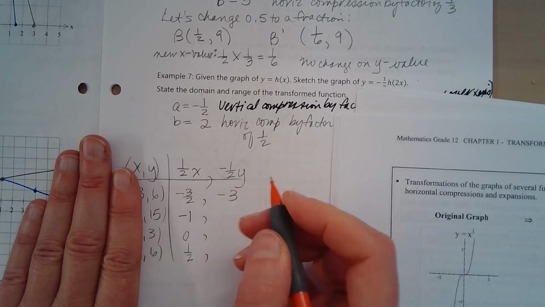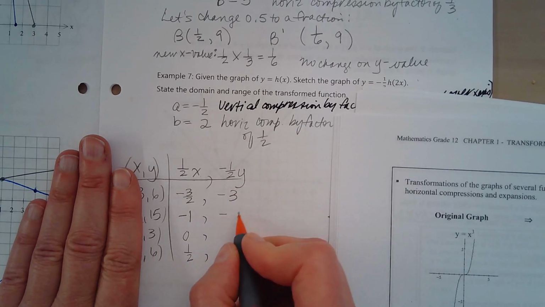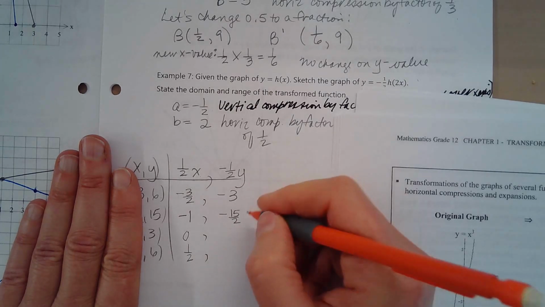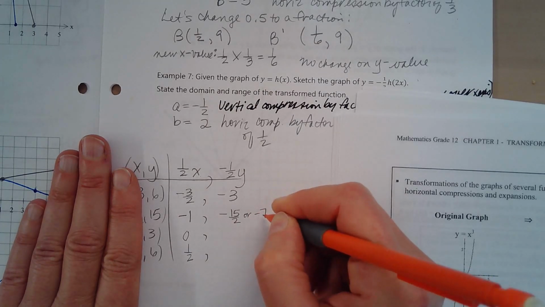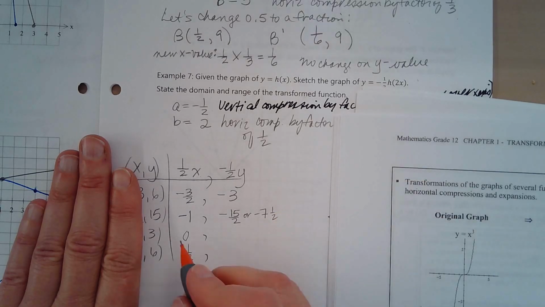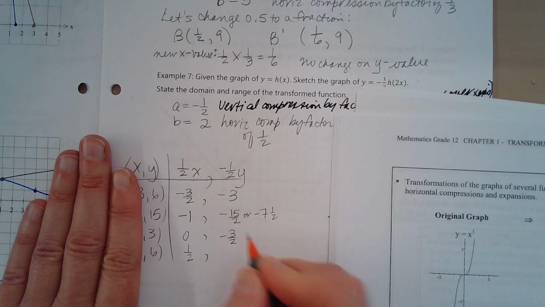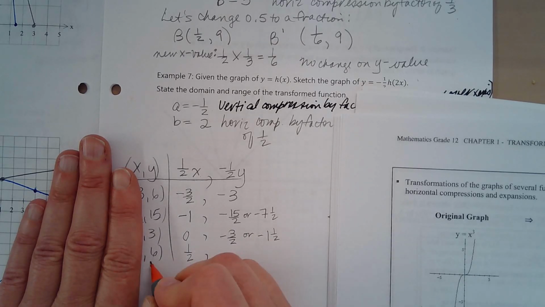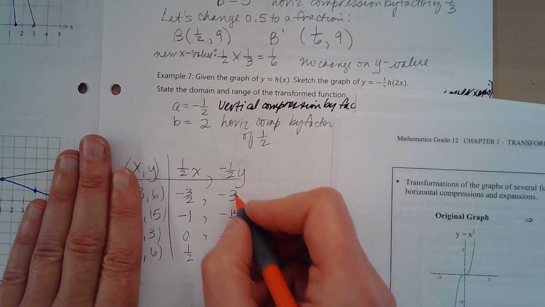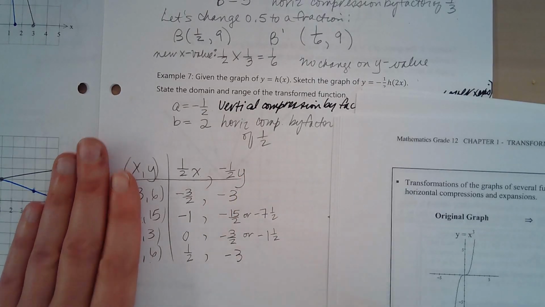15 times negative a half, I'm just going to call that negative 15 halves, or negative 7 and a half, yeah. Okay, 3, negative 3 halves again. That's like negative 1 and a half, right? Or negative 1 and a half. And 6 times negative a half, well, we saw that up here already. It was negative 3. Okay?